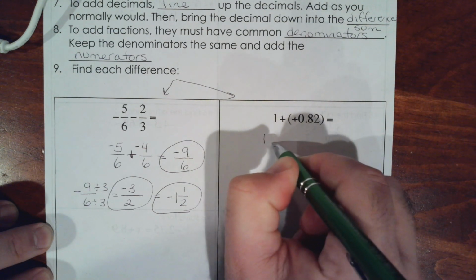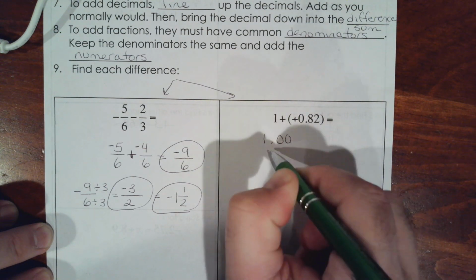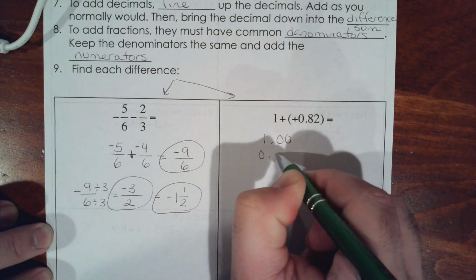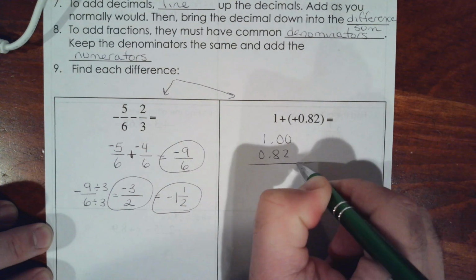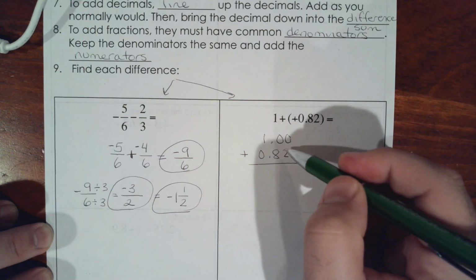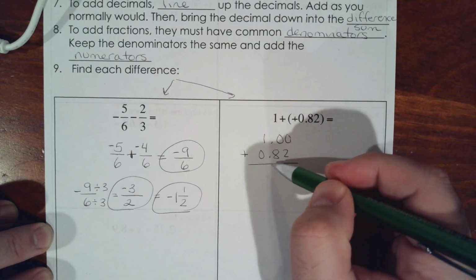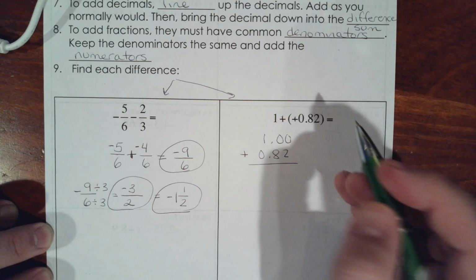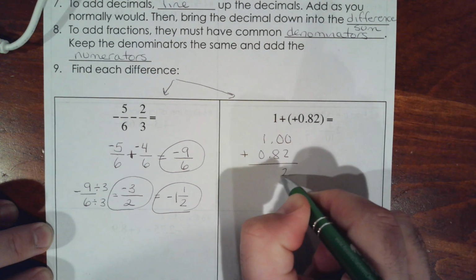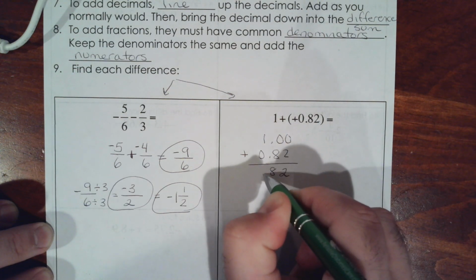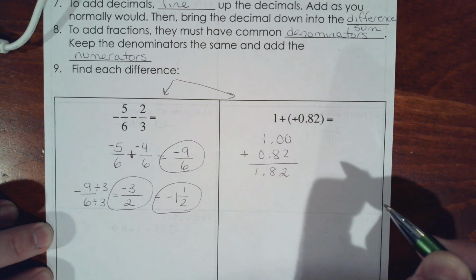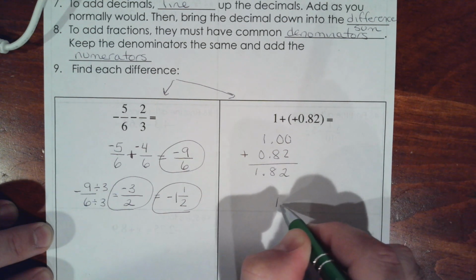Some of you might not need to write this out, but if you do, we write down the place values and line them up. Notice how the hundredths are lined up, the tenths are lined up, the whole numbers are lined up, and then we add like we normally would. And that's our answer.